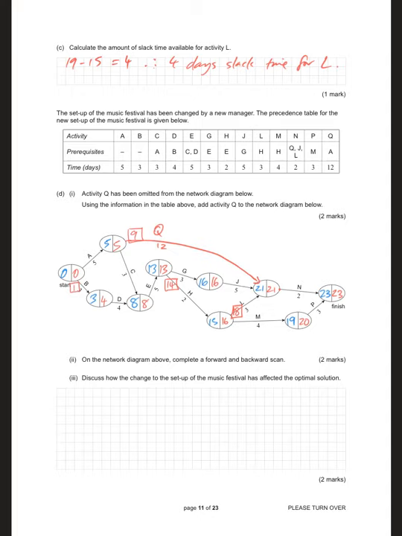Complete the scans. Discuss how the change to the setup of the music festival has affected the optimal solution. It has reduced the completion time by 1 day. You'd hope there was an improvement, otherwise what was the point of changing it? And there are no longer 2 critical paths. That's that page.